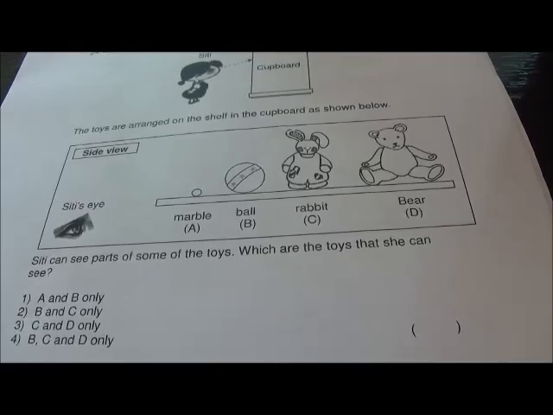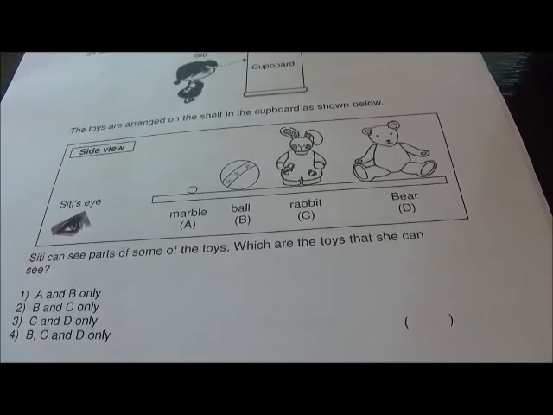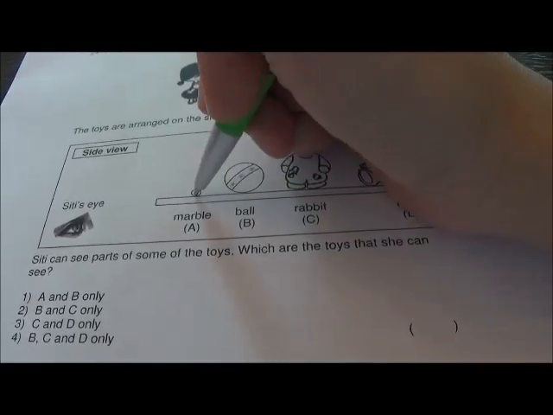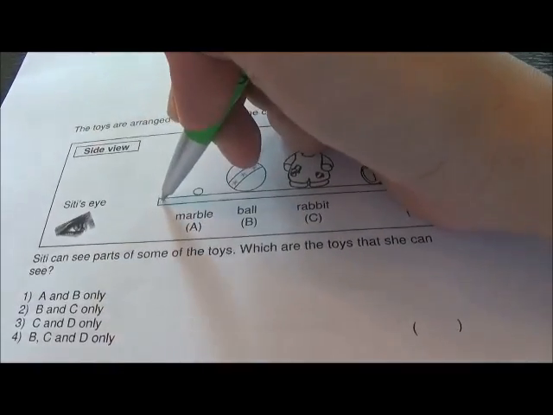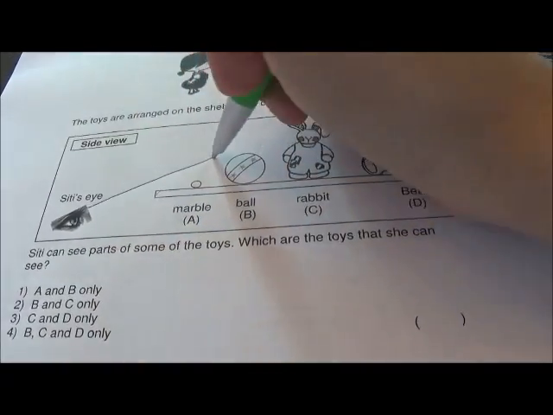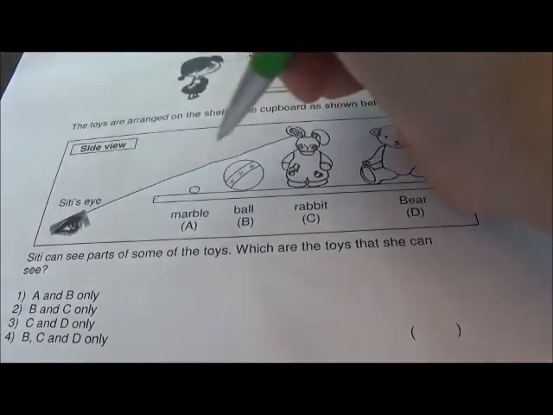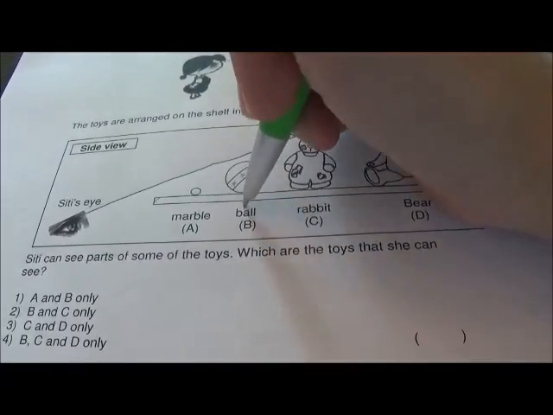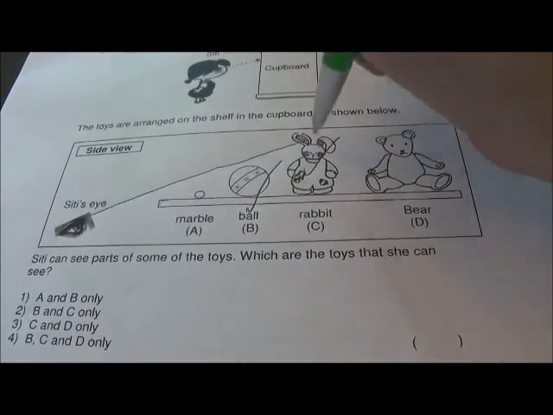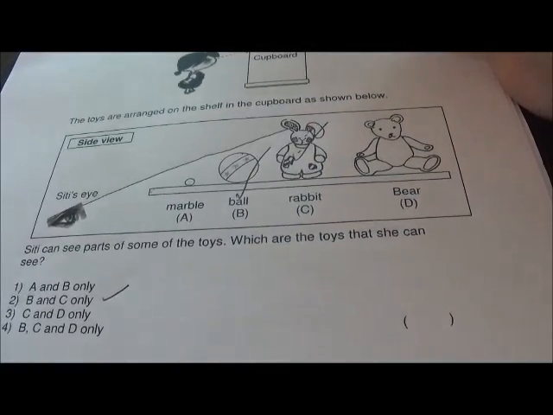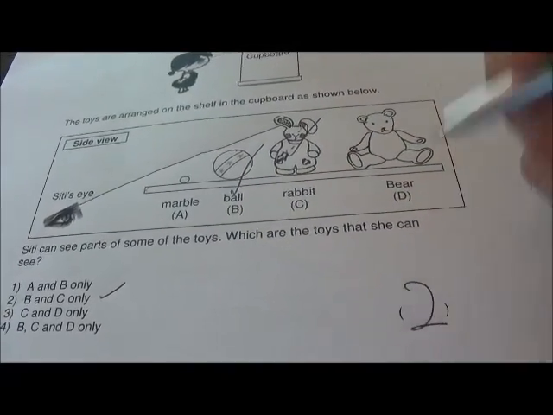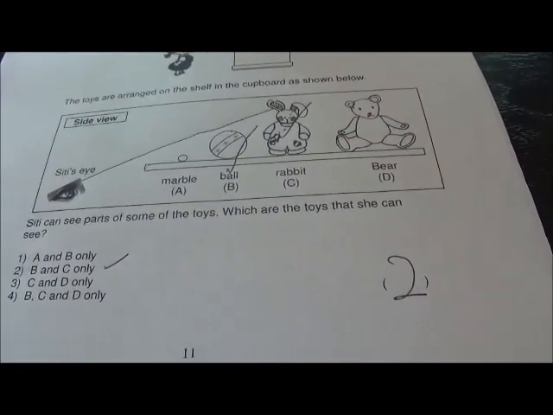Alright, question 24. You see that there's no way she can actually see this because it's being blocked. But if she were to look up, she will be able to see B and C. D is being blocked by C. So B and C she can see. Question 24, your answer is 2. B and C.